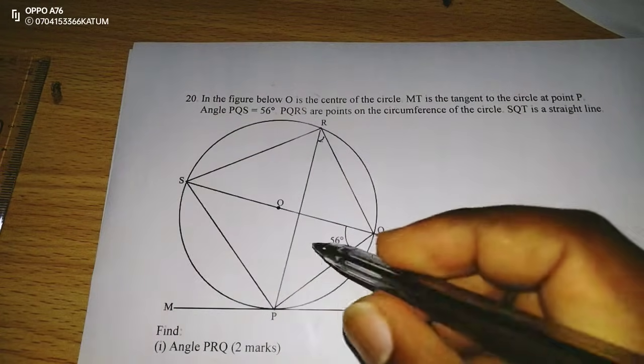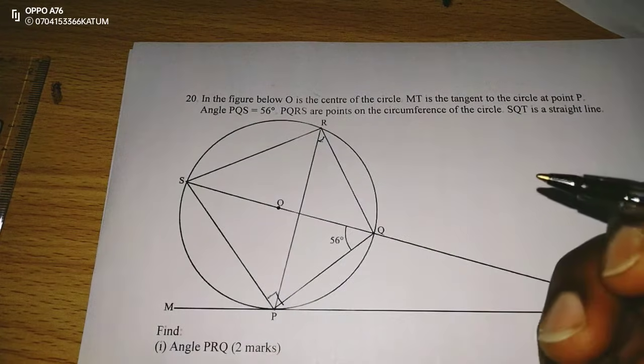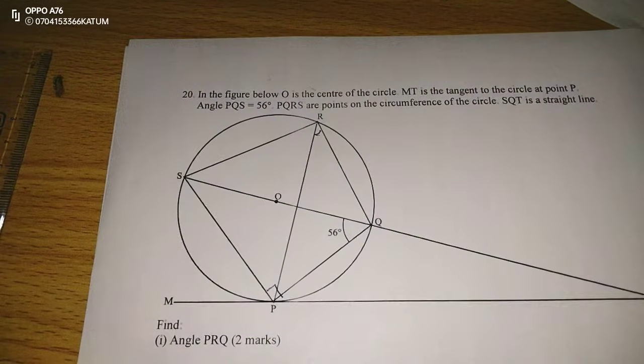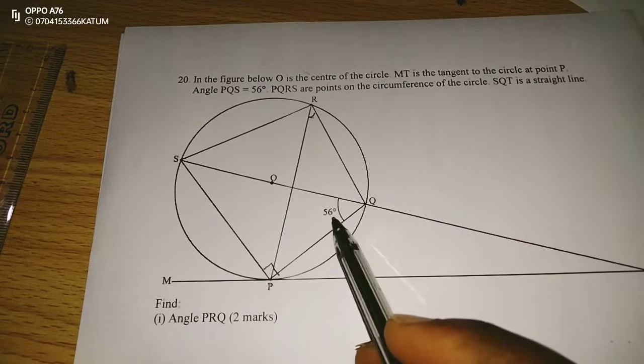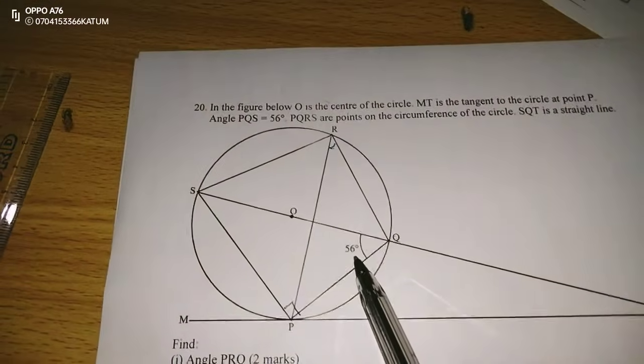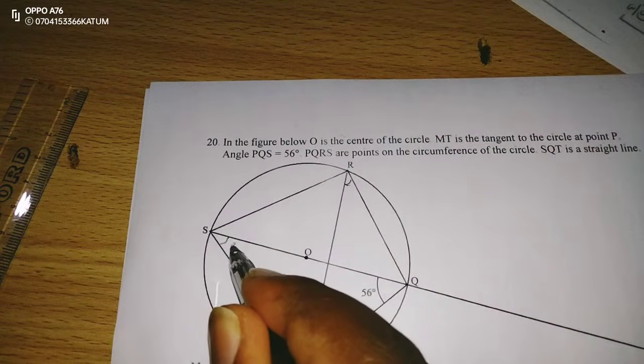So the angle at P is exactly 90 degrees according to the properties of angles in a circle. So with 90 and 56, the remaining angle is going to be 34 at this point.